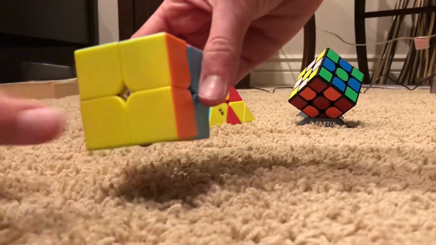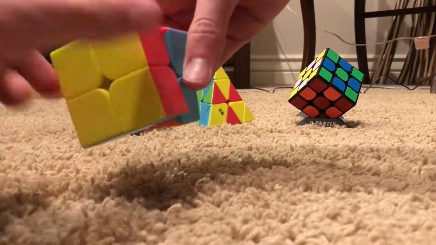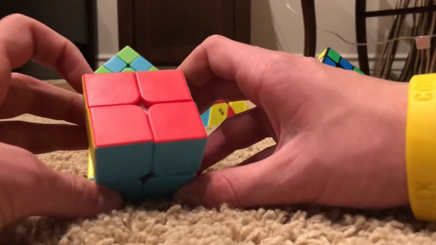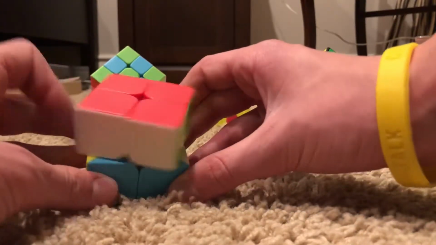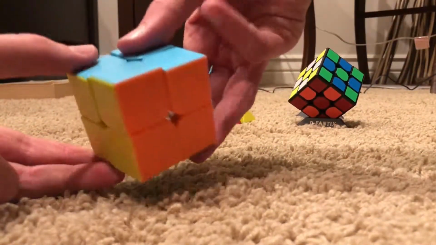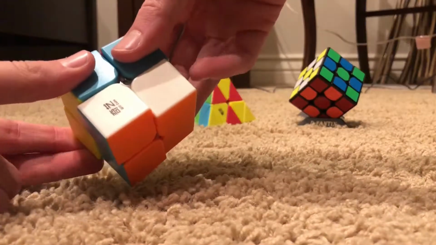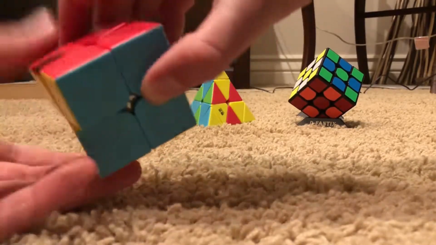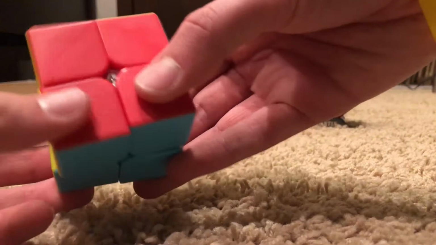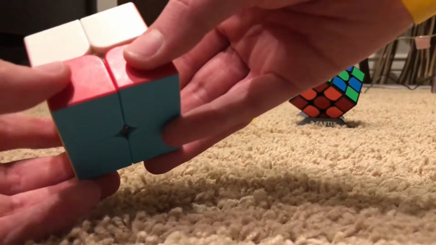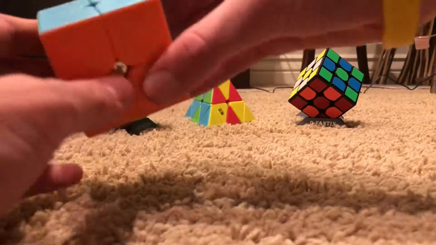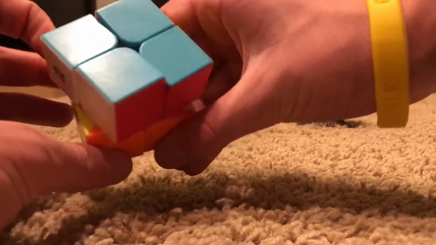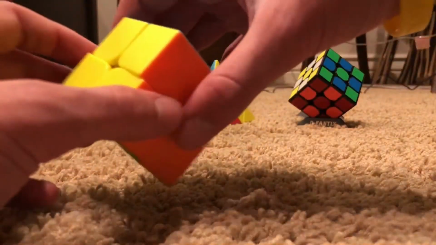So counterclockwise, counterclockwise. And then here is U prime, counterclockwise. D prime, counterclockwise. And here's B, so B prime. And then here's F, so F prime. That's all.